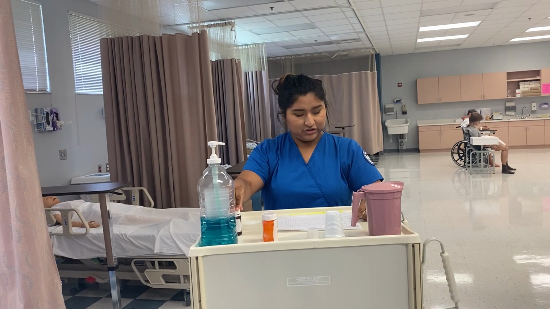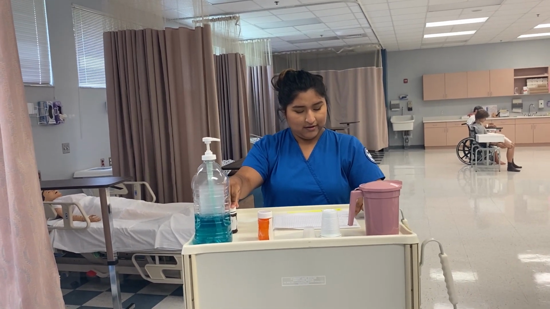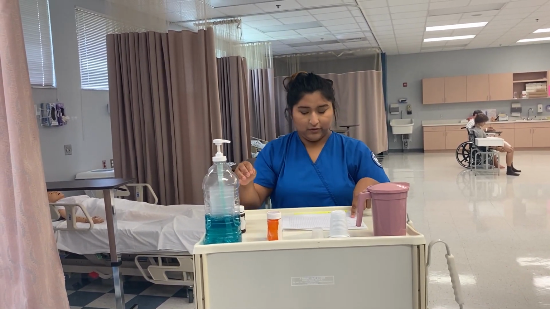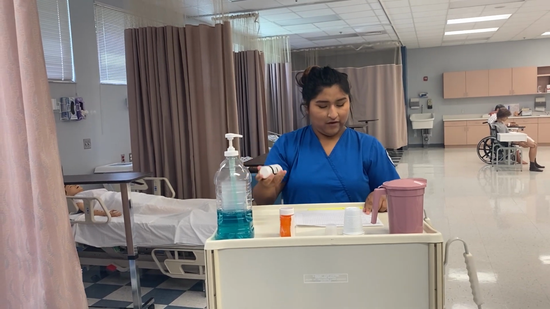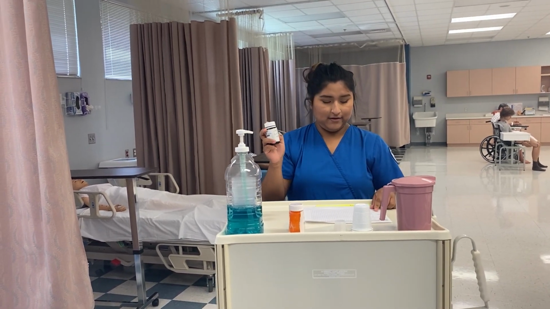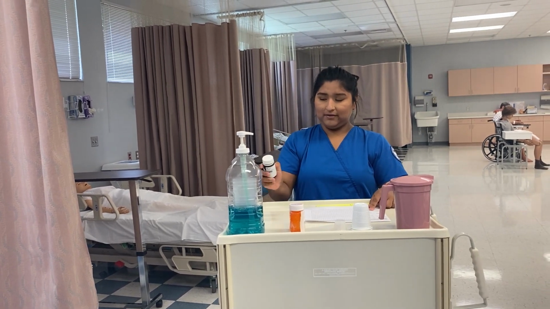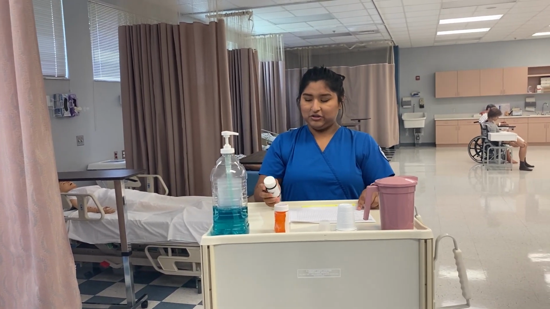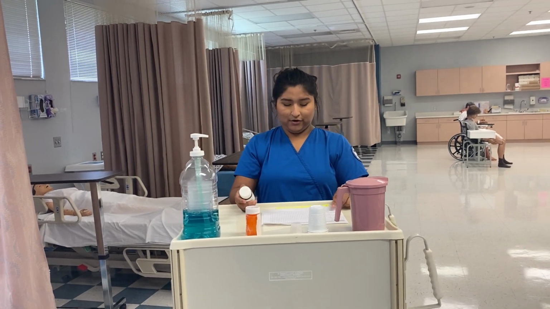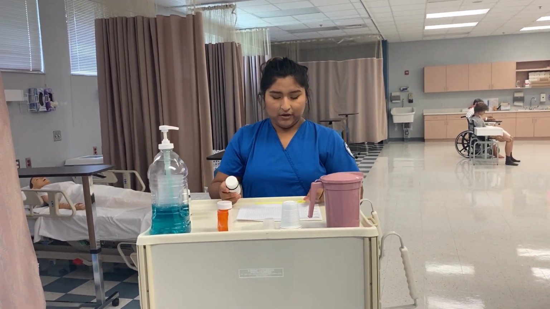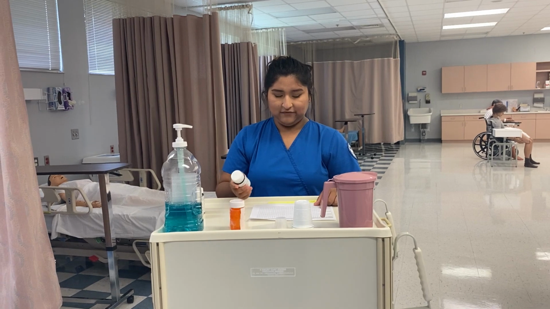So the next medication I'm going to do is the Glucophage again. So I have Glucophage on hand. That's my medication. I see that it's for Joanne Smith. That's my patient's name, and I know her date of birth is correct. I also want to check the dosage is 500 milligrams.